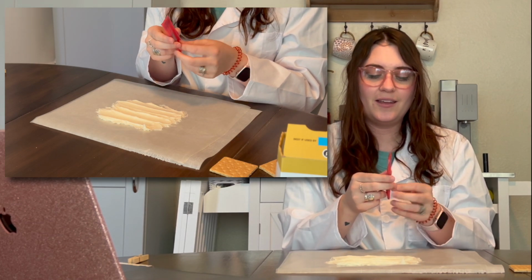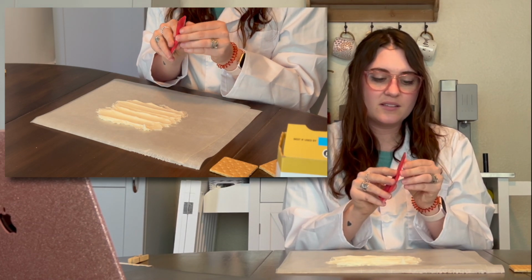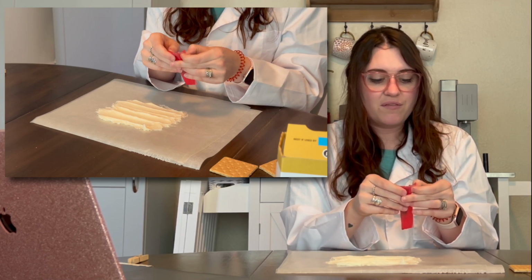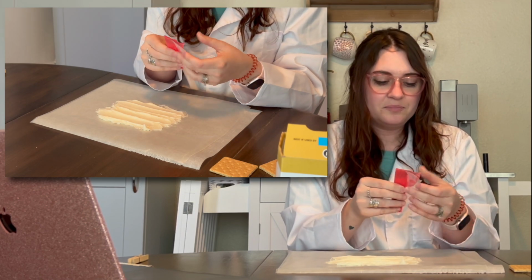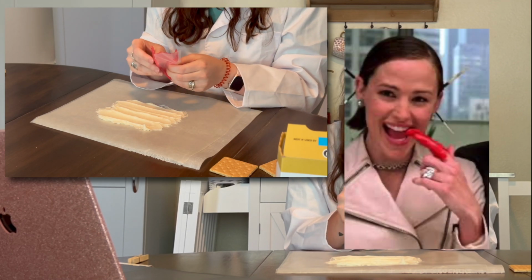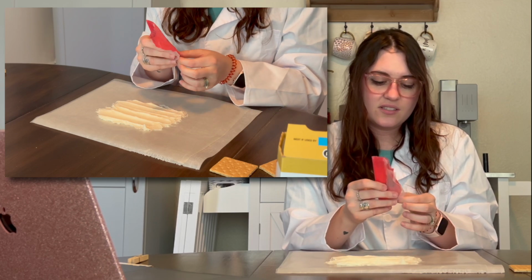it smells so good. Brings back childhood memories. As a kid, I would always wrap these fruit roll-ups around my finger and then eat it off my finger. Like if you've ever seen the movie 13 Going on 30, she does that. And it's just so nostalgic.